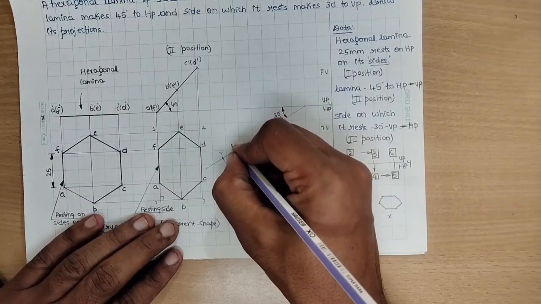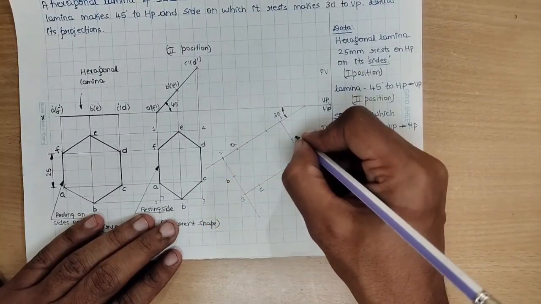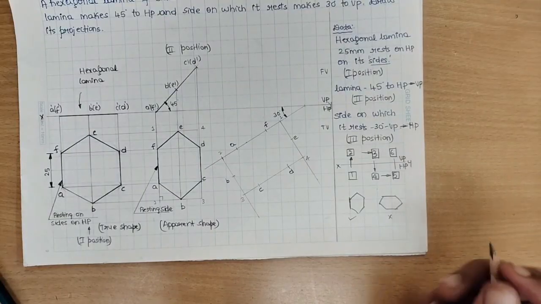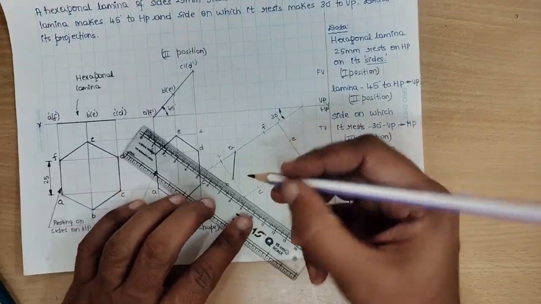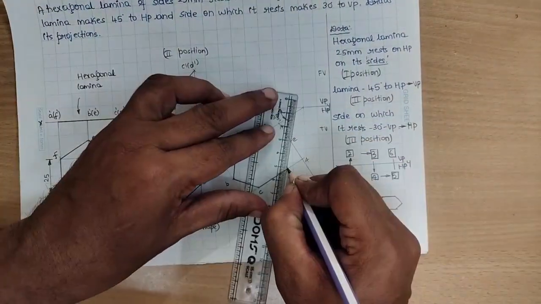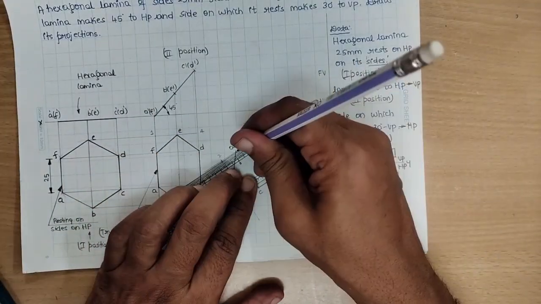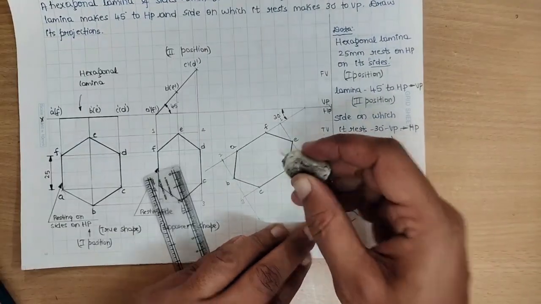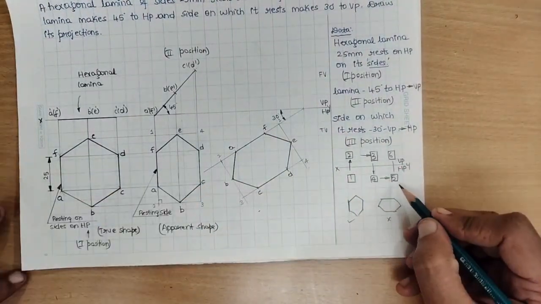First name the corners. This is the point A, B, C, D, E and F. Make use of scale to join all the points. A to B, B to C, C to D, D to E, E to F, F back to point A. If you want, you can keep the box, else you can remove the box, it's left to you. There is no issues. Now, we have obtained the drawing number 5.